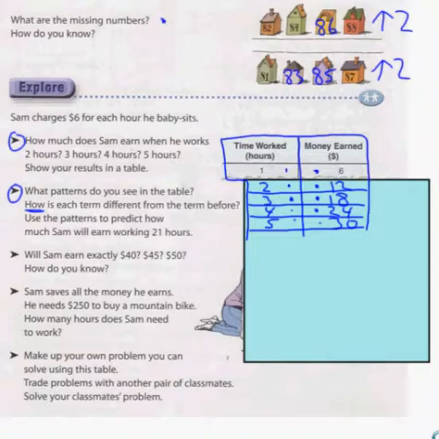Now, use patterns to predict how much Sam will earn working 21 hours. Well, to me, this pattern is just like a multiplying question. I take my hours worked and I multiply it by 6.